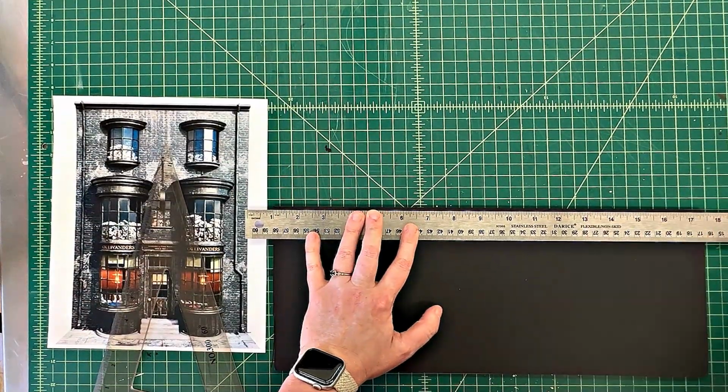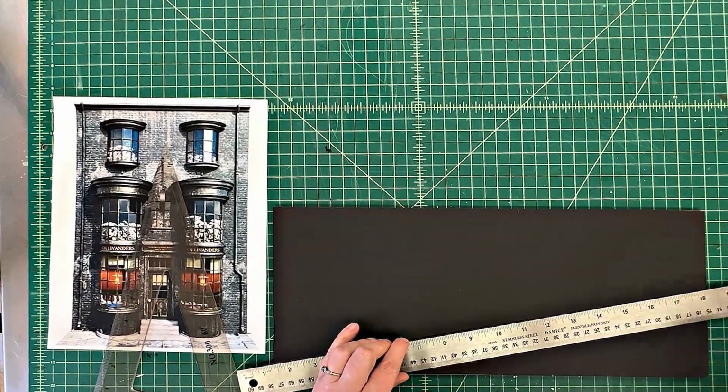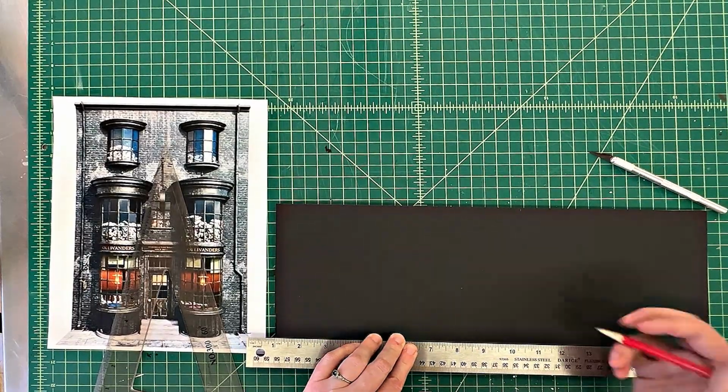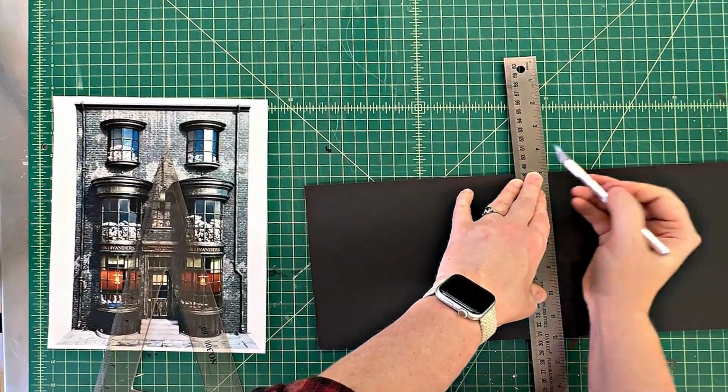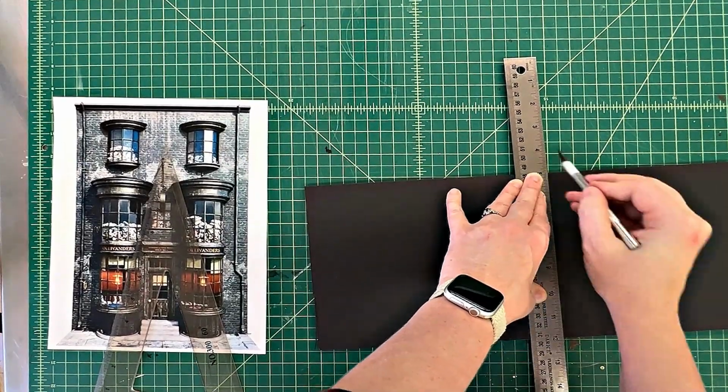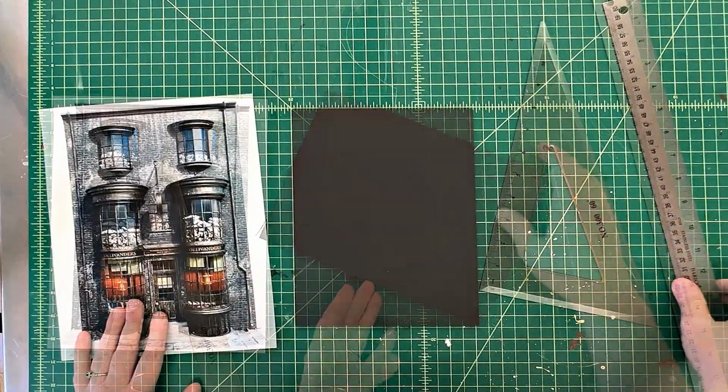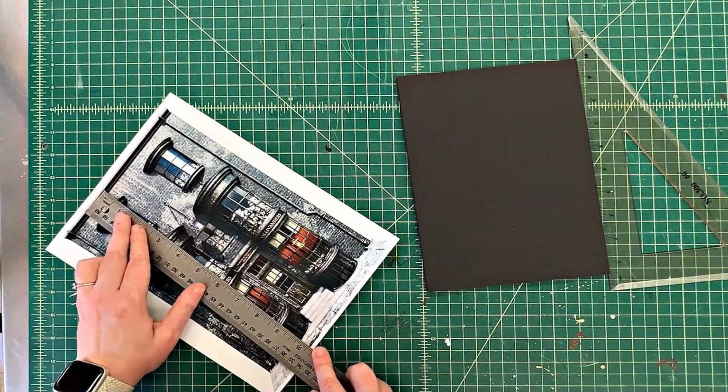So now that we've gotten the width, we're going to do the height. So you should have your measurement for how tall this is. Do the same thing you did before: mark on each side, draw a line between them, and then nice and even, cut to score it. Now you have your overall dimension for your wall.